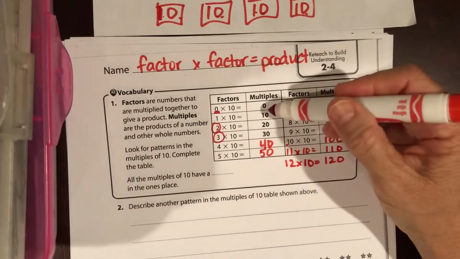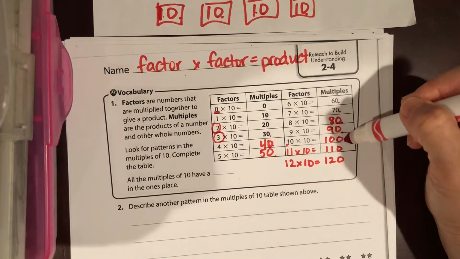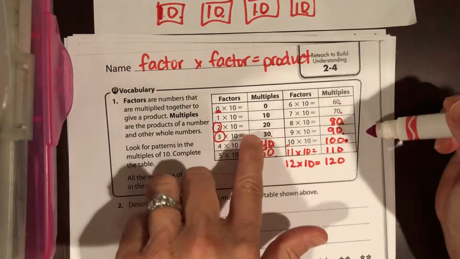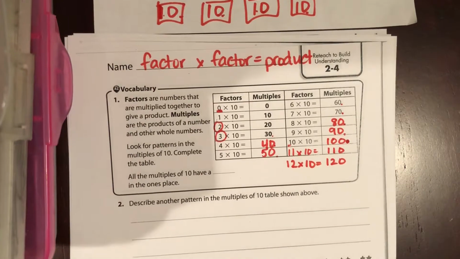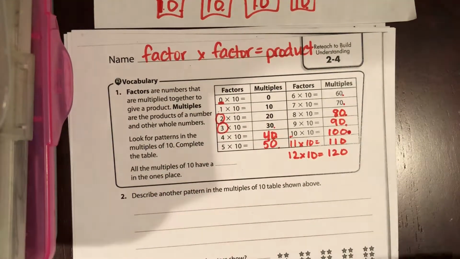And it's still counting by tens. 10, 20, 30, 40, 50, 60, 70, 80, 90, 100. And then when we start, we go 110, 120, 130, 140, 150, and so on and so forth because we're counting by tens.